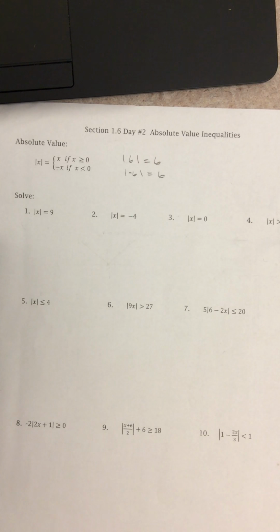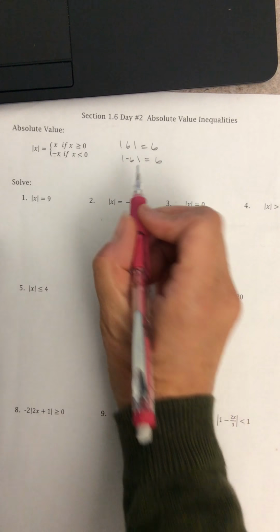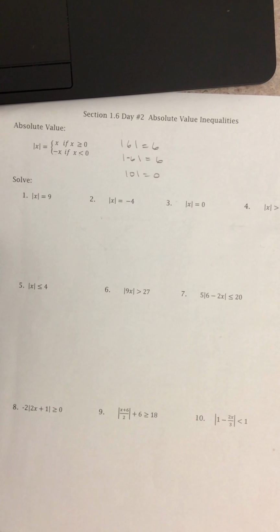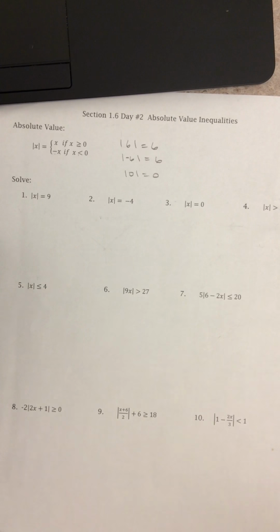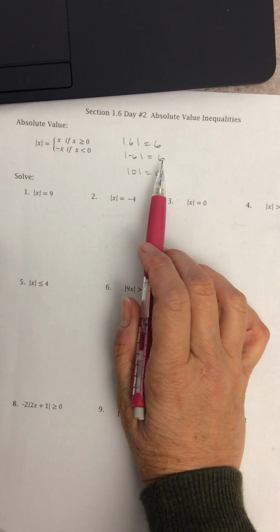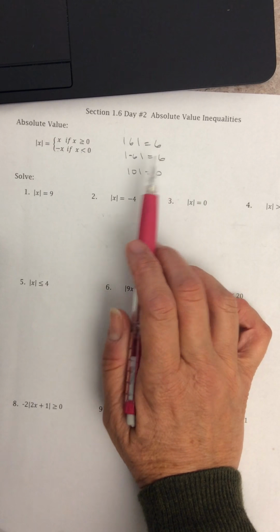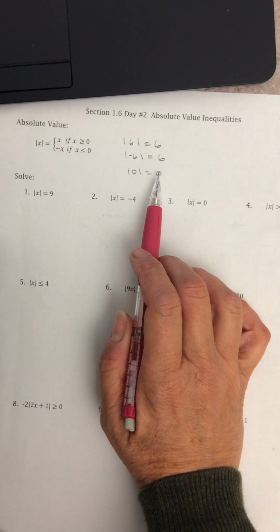That's measuring the distance from 0. If you take the absolute value of 0, you will get 0, because 0 is 0 units from 0. But what you'll never get when you take an absolute value is a negative value out. So negative numbers go in, they come out their opposite, they come out positive. Positive numbers go in, they come out the same. 0 goes in, it comes out the same.